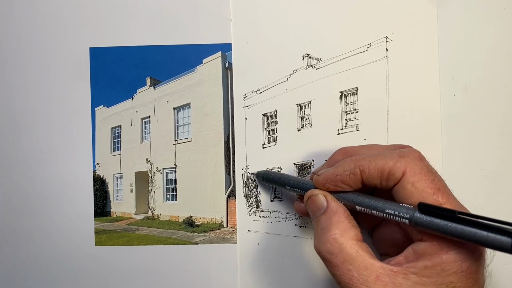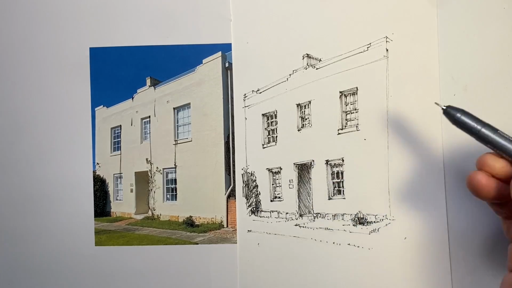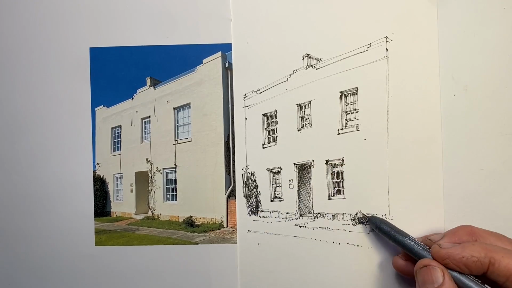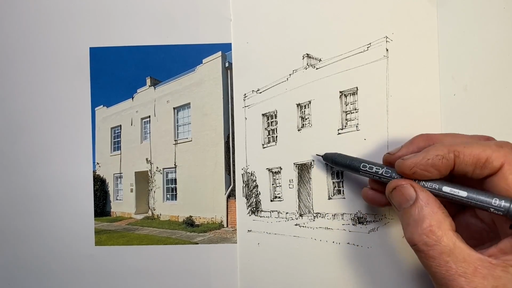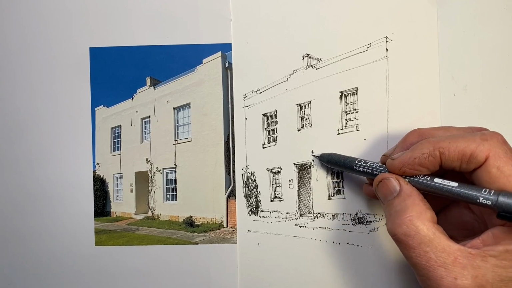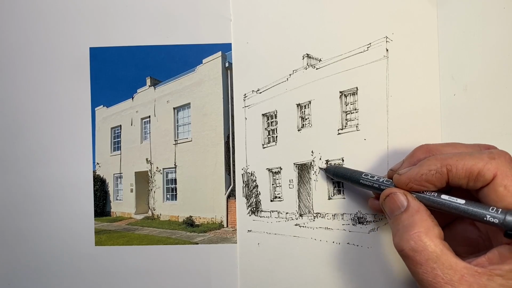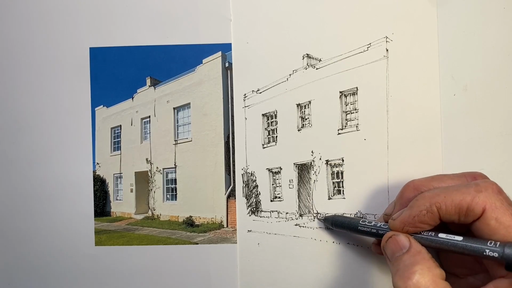Notice I'm doing the shadow with lines in a different direction to the lines for the bush to help create some distinction between the two. And now we have the rose. Again, I start at the top and I work down, because the key thing is to finish the bush in the right place with a nice light touch.